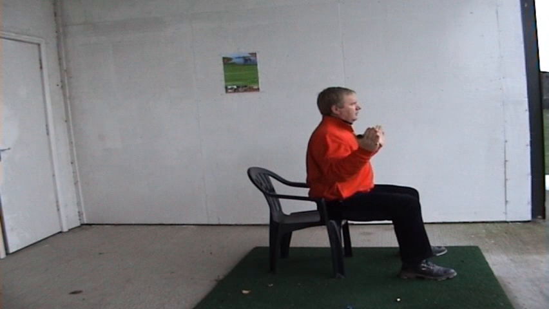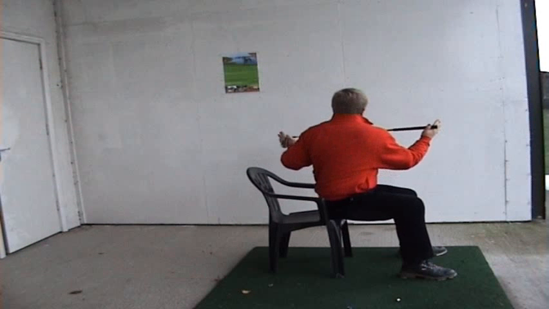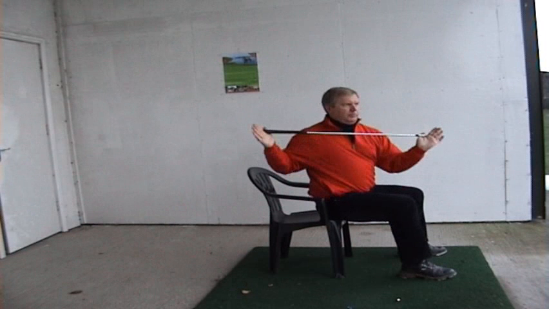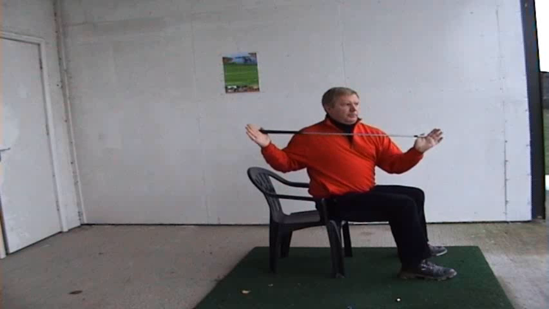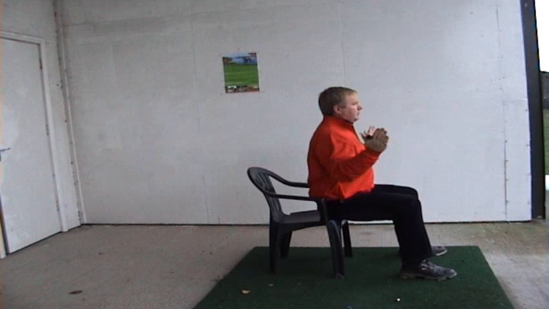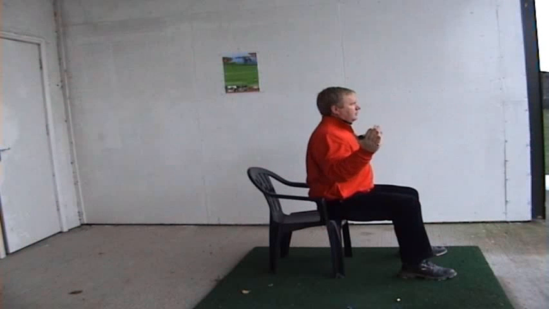As you can see, I'm sitting about 3 or 4 inches onto a chair. My knees are out in front of me, my feet are flat on the ground. What I'm attempting to do is to make a turning motion to the right, like so, and then gently turn back to the position that I started from. So we're going to move back, and then I move to my left.